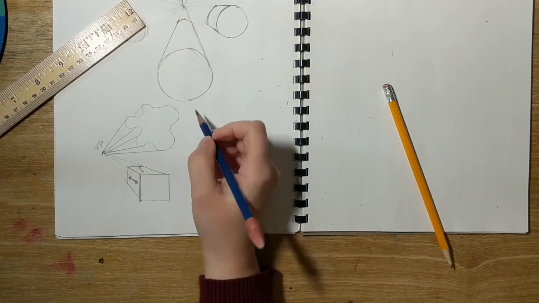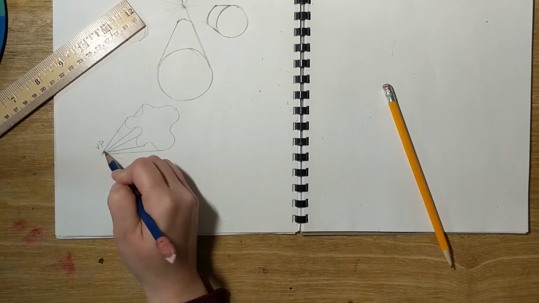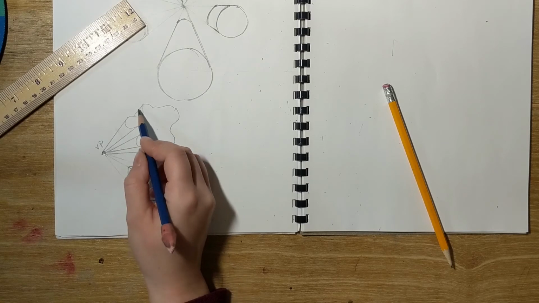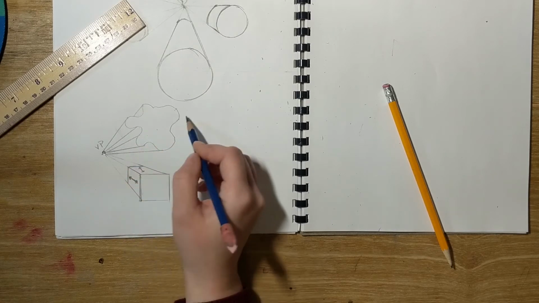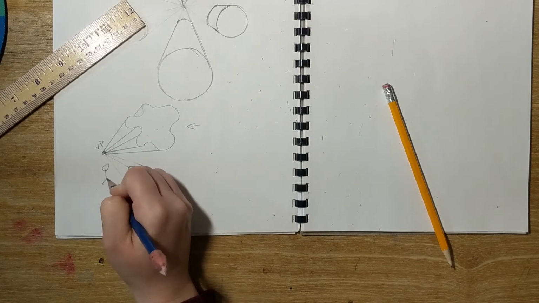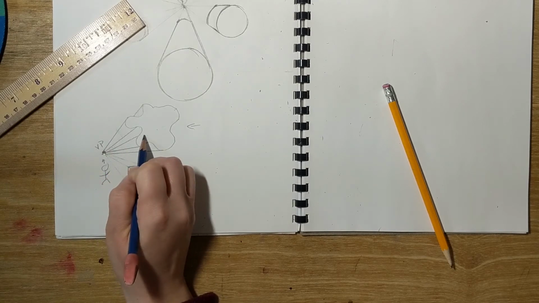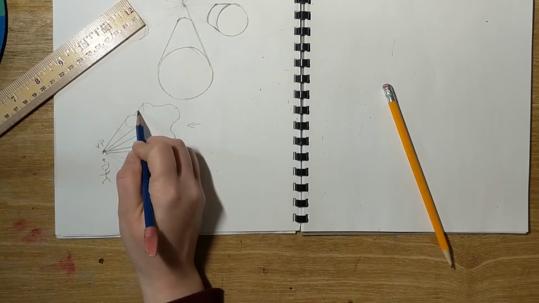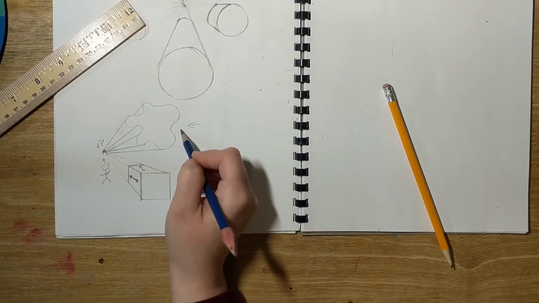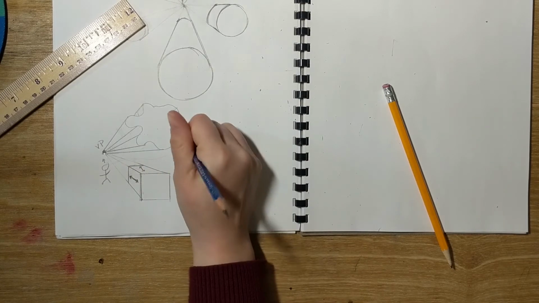The other thing to remember is if the vanishing point is to the left of the shape, you're going to see the right hand side of the object. So you're only going to see this side. You're not going to see this side over here. You couldn't, right? If you were standing here and your eyes were looking this way and you looked up to the right, you would only see this right hand side of the object. You wouldn't be able to look around the edge. Our eyes don't work that way. Okay.